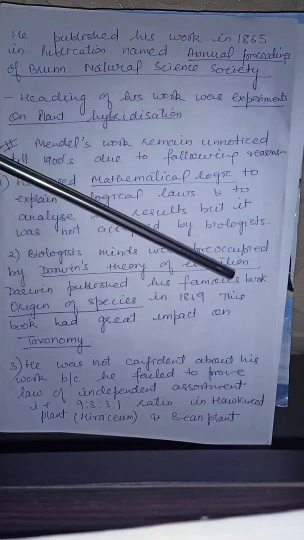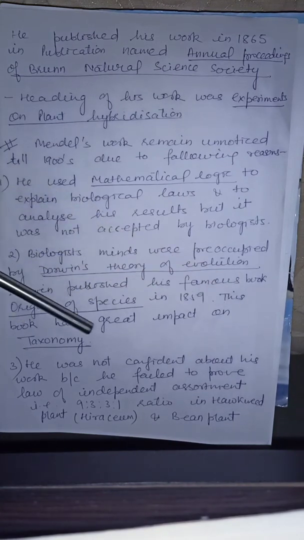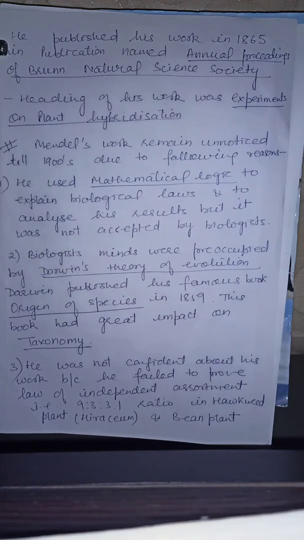Darwin published his famous book, Origin of Species, in 1859. This book had great impact on taxonomy. Next, Mendel was not confident about his work because he failed to prove the law of independent assortment, that is the 9:3:3:1 ratio, in hawkweed plant and bean plant. He was able to prove this law in pea plant, but he failed to prove it in hawkweed and bean plant.